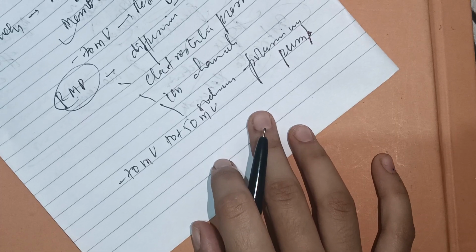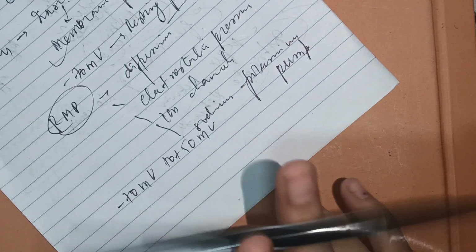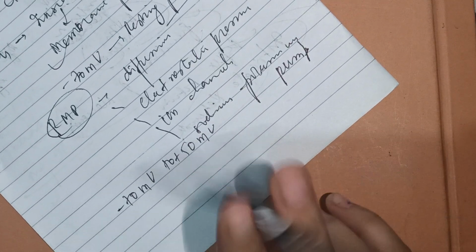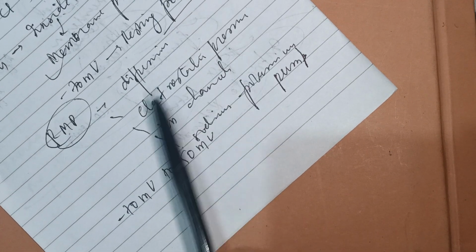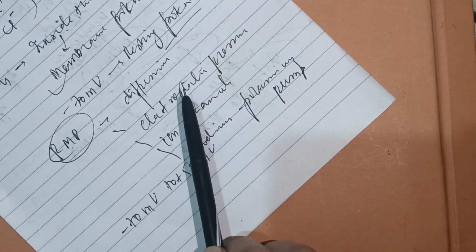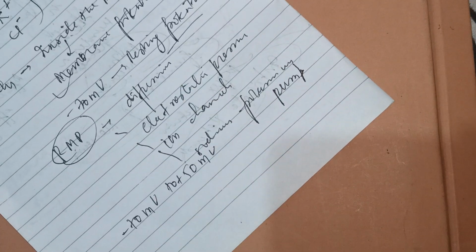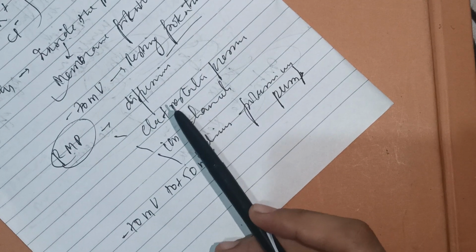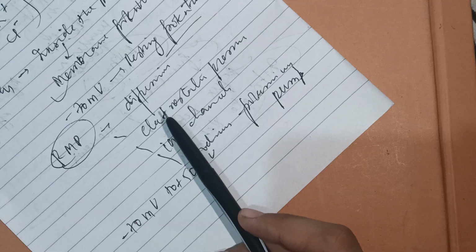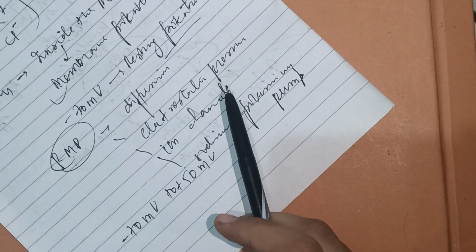The action potential reaches its peak in about 1 millisecond. No more sodium can enter the cell and potassium ions start leaving the cell. This causes the membrane potential to restore itself to its resting state.